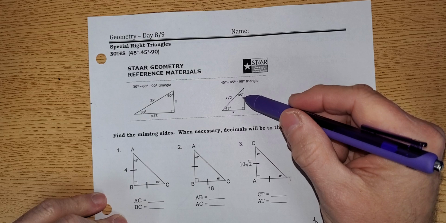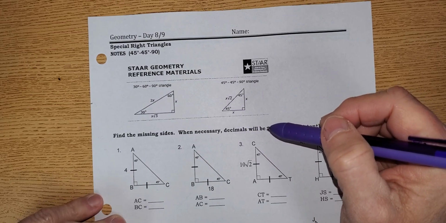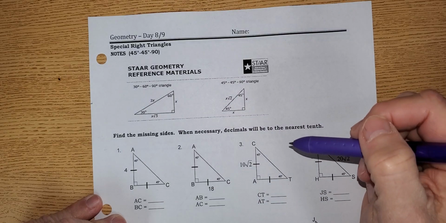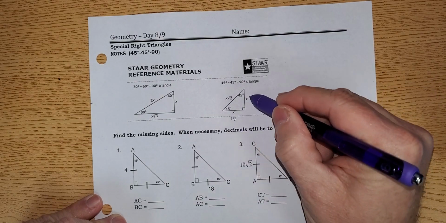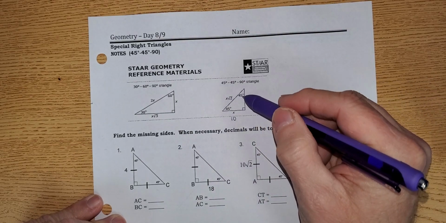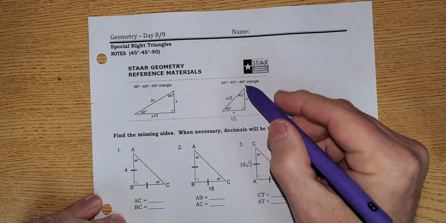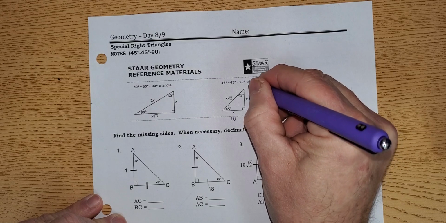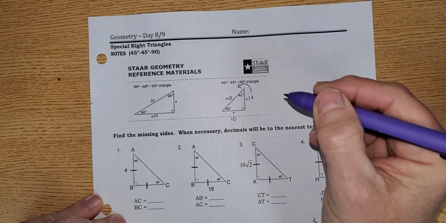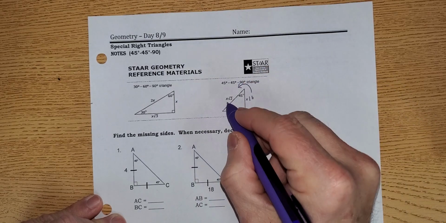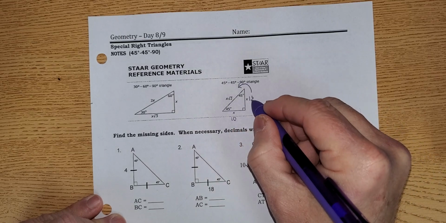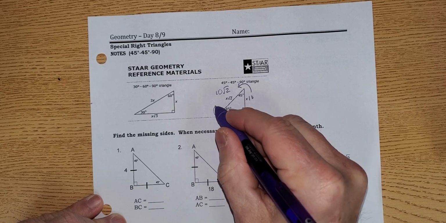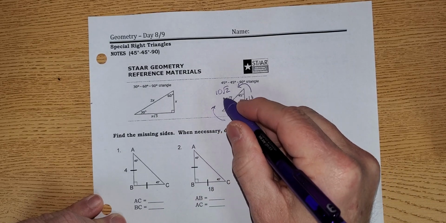All right, if you have a 45, 45, 90 right triangle, then this side and this side are always the same. If this is 10, this one's 10. If you want this side, this one is actually longer, so you would multiply. If you're getting bigger, you want to multiply it by the radical 2. So 10 times radical 2 is 10 radical 2. And I could have done that from here, right? 10 times radical 2 gets you that one.